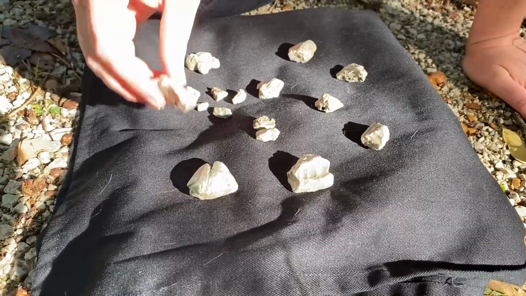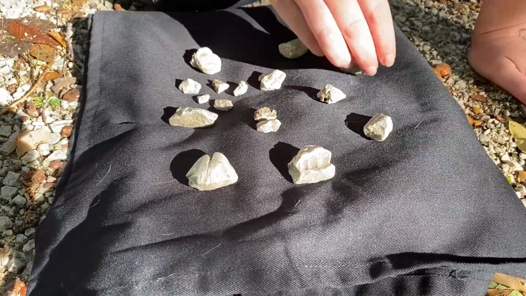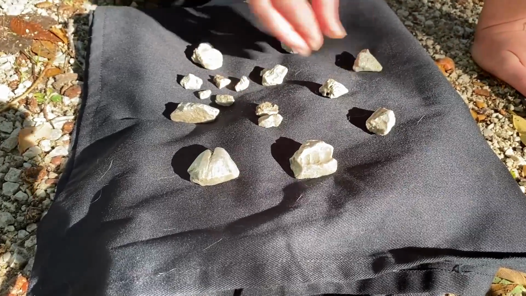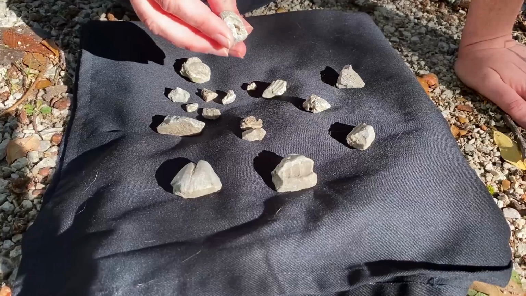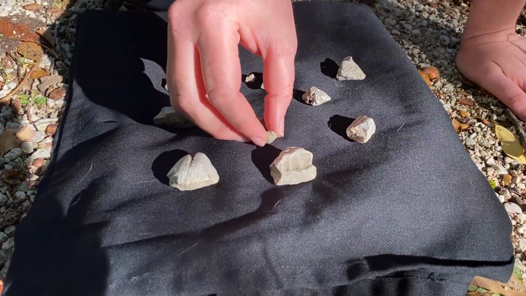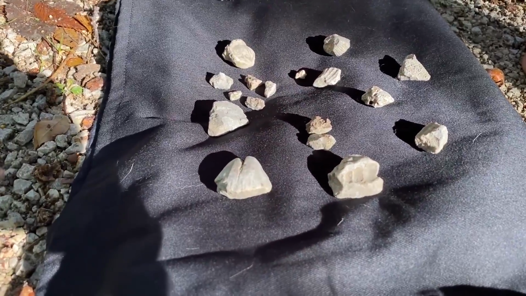Think about how old this gravel is, how old these fossils in the gravel are. I don't know what all of these are, but that's okay. There's guidebooks you can look up at the library, you can look online for resources. You don't necessarily have to know every kind of fossil you find to know that it's pretty cool to find something that's 350 million years old.